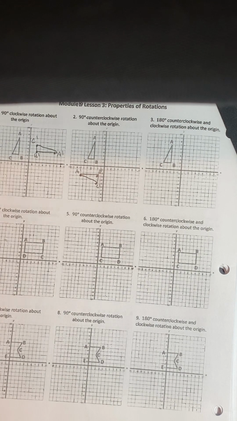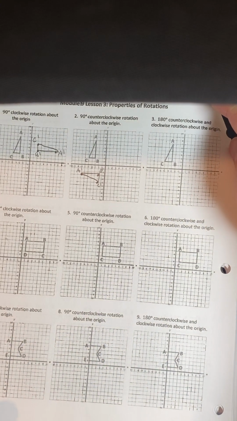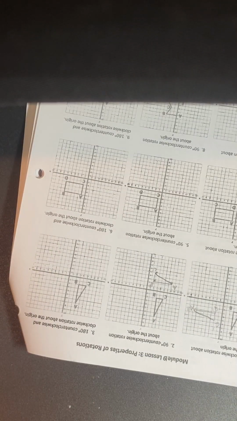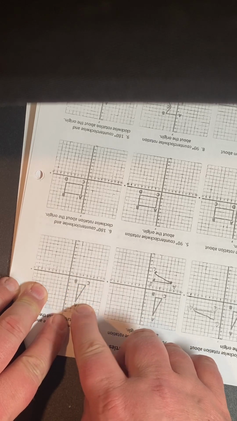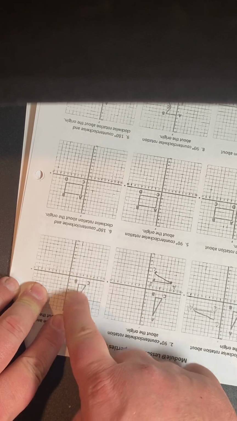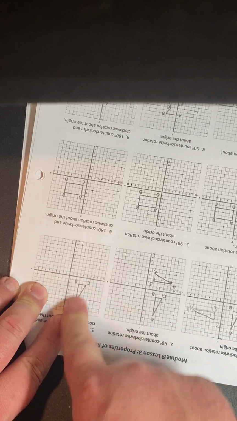The key to this is a 180 means you're going to do it twice. So there would be 90 degrees, then 180 degrees, which means we know this triangle is going to end up down here, pointing down. It should end up in the bottom box pointing down when we get done.